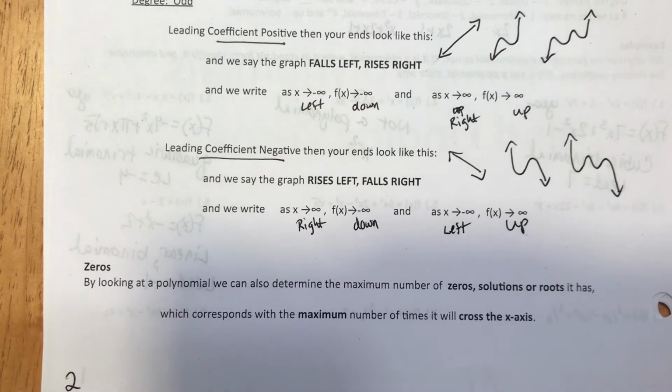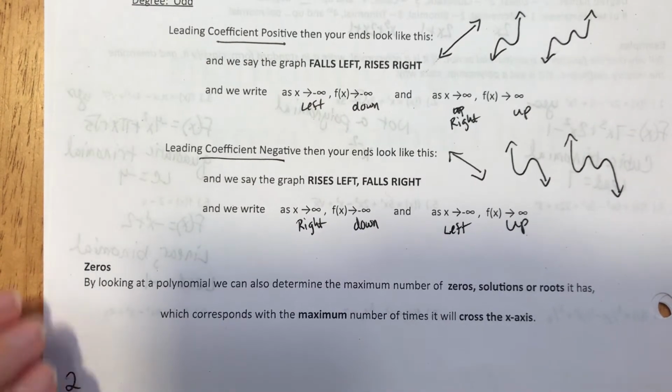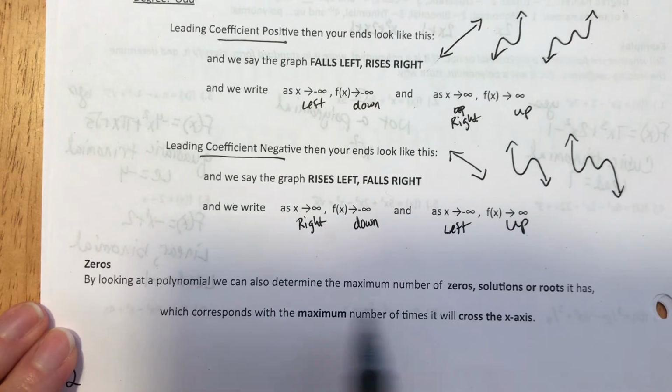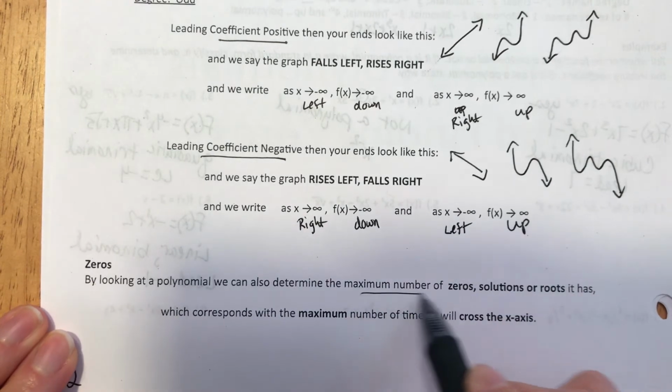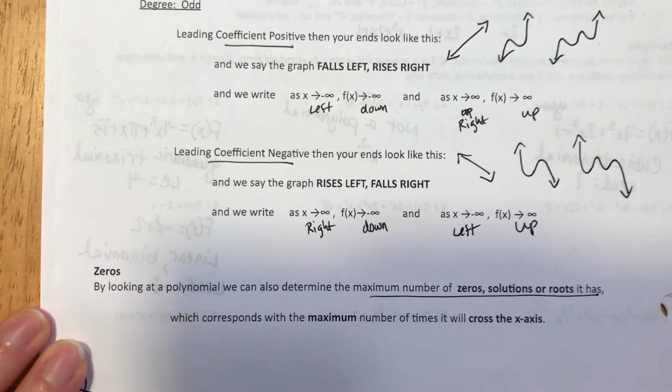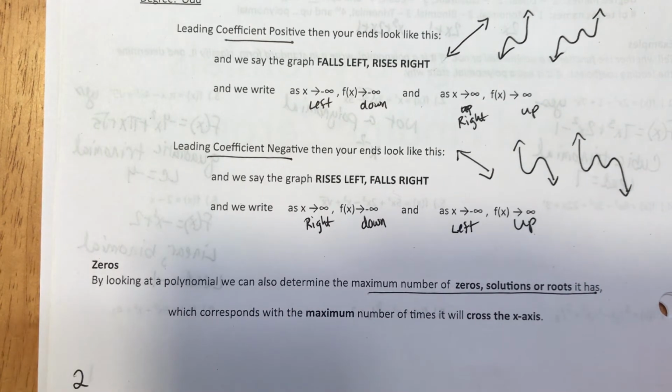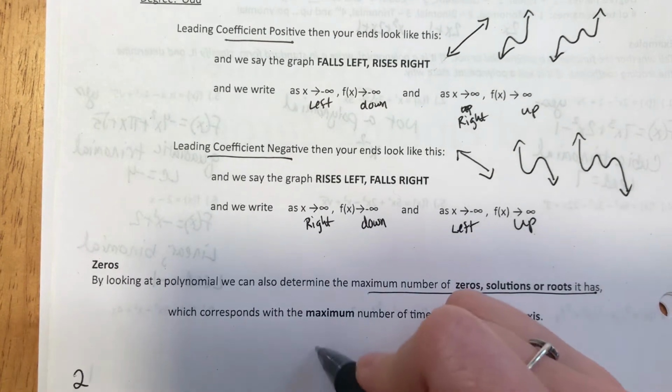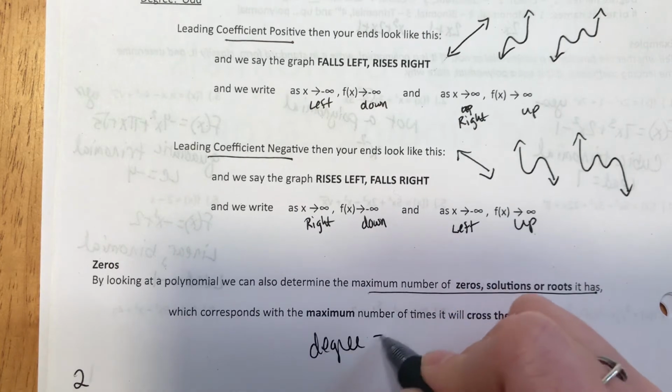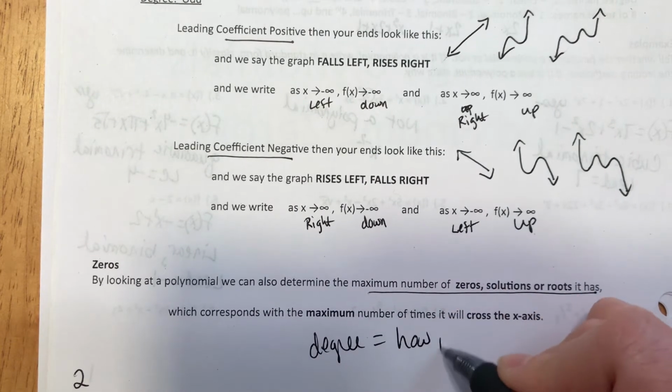Okay? We've also talked a lot about how to determine the maximum number of zeros or roots. If you look at your highest exponent, your degree tells you how many solutions.